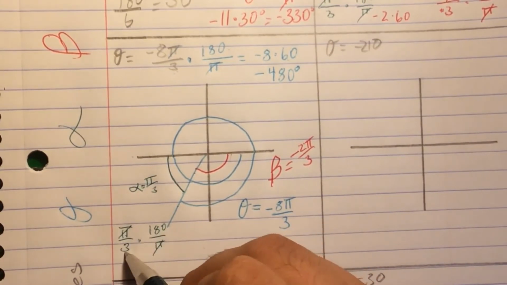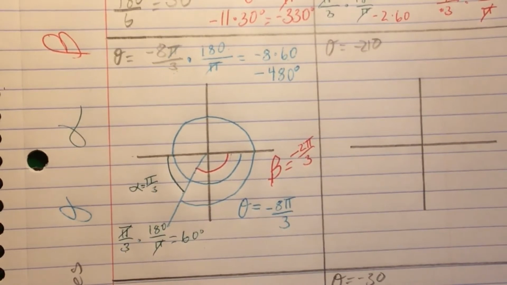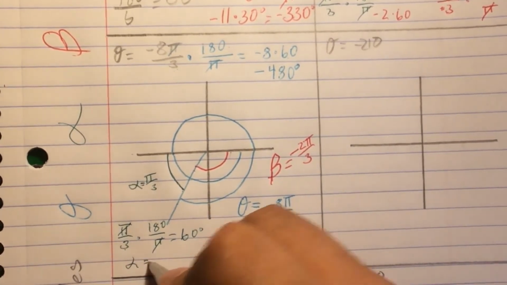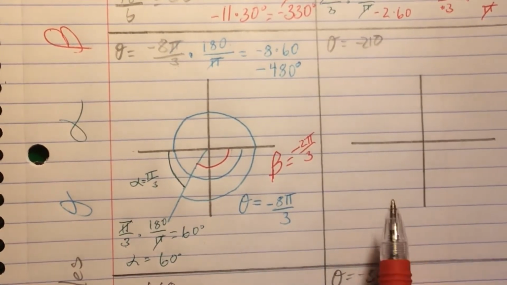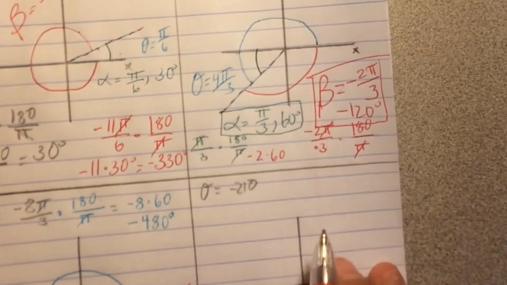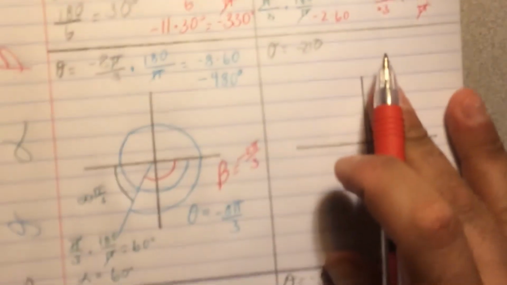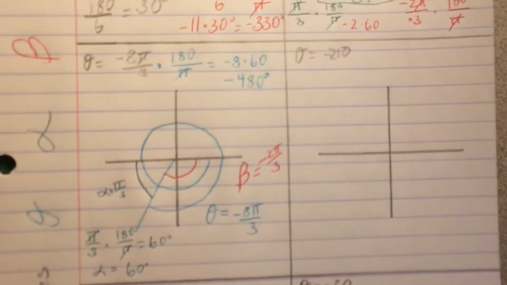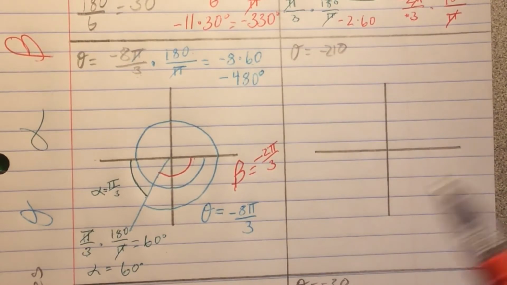We get 180 divided by 3, which gives us our 60 degrees for our alpha. So our alpha is also going to equal 60 degrees. Now we're going to go ahead and go to our beta. Oh, I just realized that our beta here is the same as our beta here. So these are two very similar problems, even though they were in different quadrants. This one here is in quadrant 3, where the other one was, actually they're both in quadrant 3.